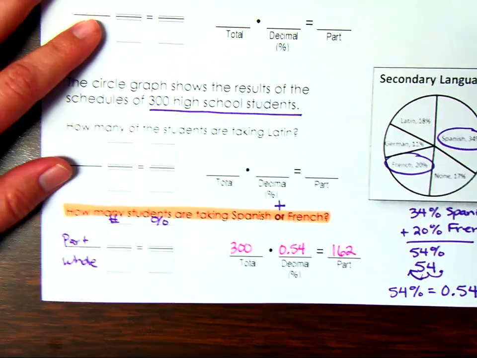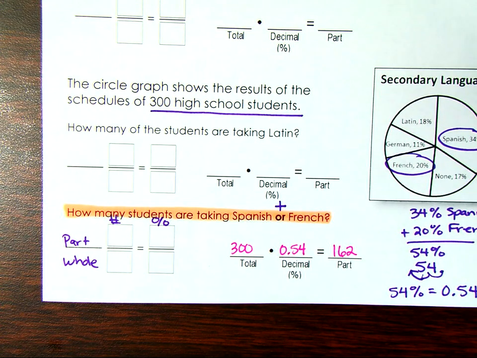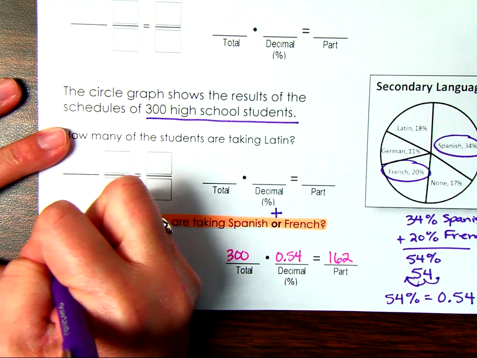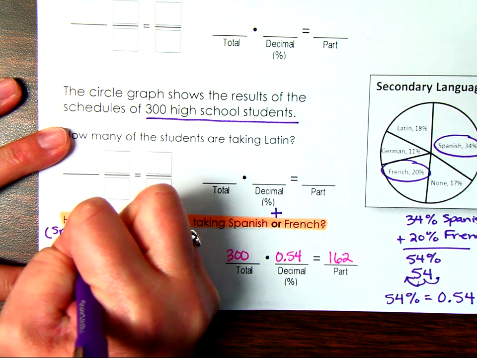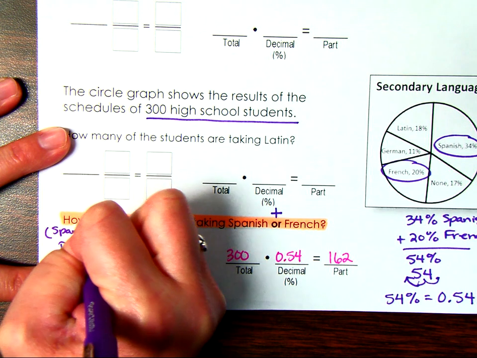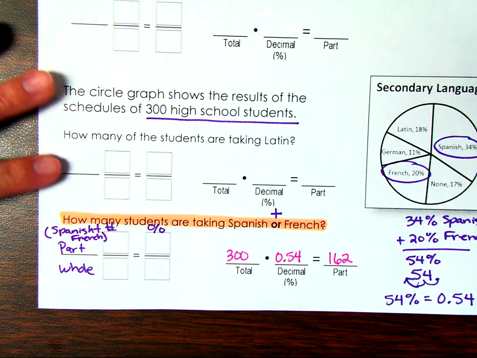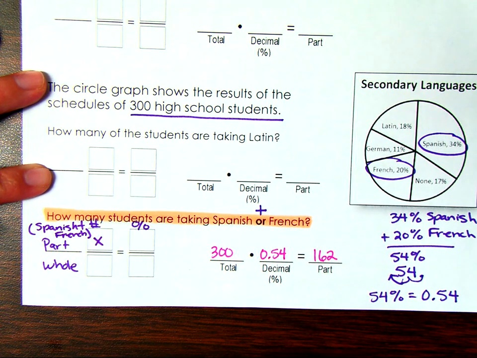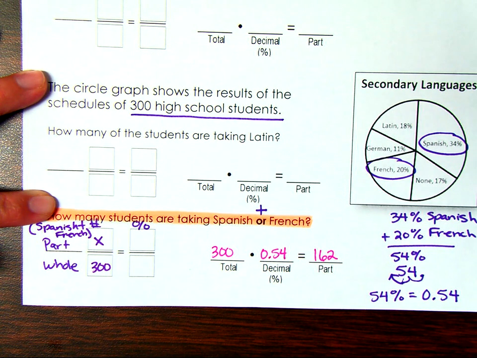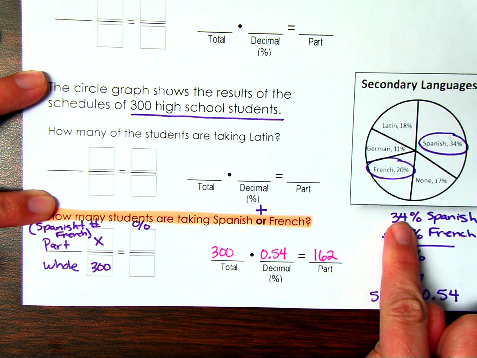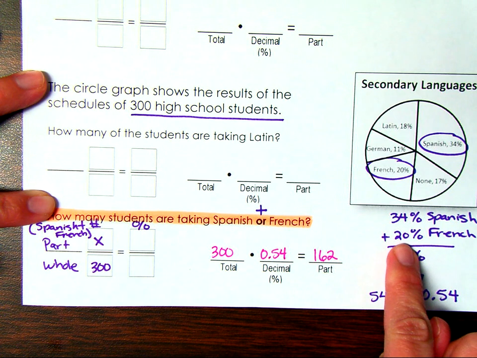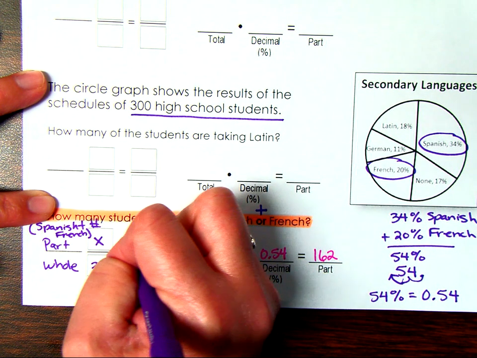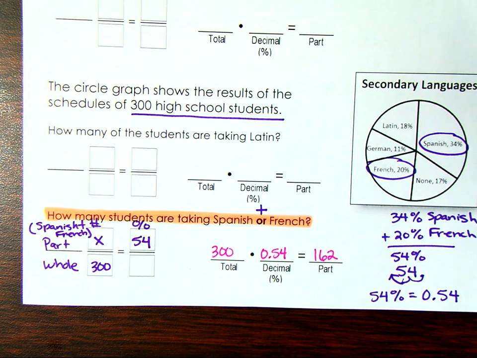Some of you might not see it that way yet. You're maybe not too comfortable with that strategy. So let's show you with the percent that we've been working with. We've worked with proportions a lot this year. So the part that we're looking for is Spanish and French. Not just one of them, but both of those groups. Okay? How many students is my unknown out of the 300? Then my percent was not just 34. It's not just 20, it's 54. So you have to make sure we put the 54 there.